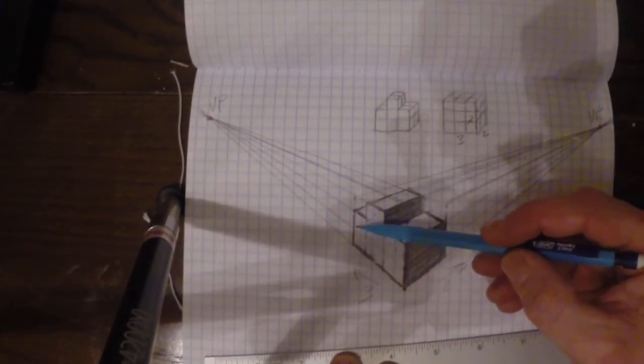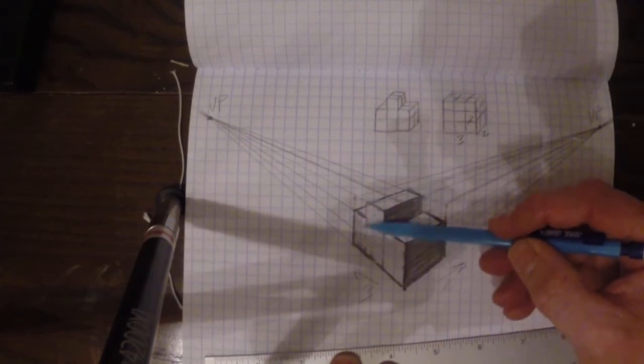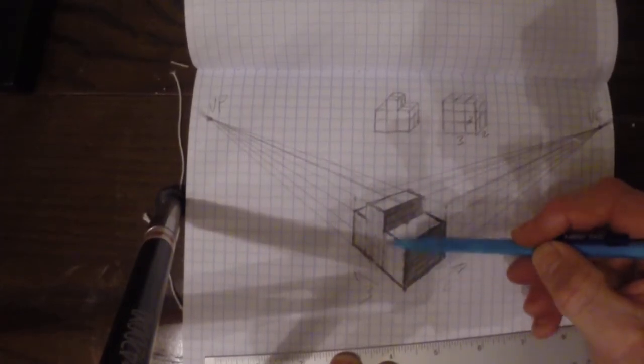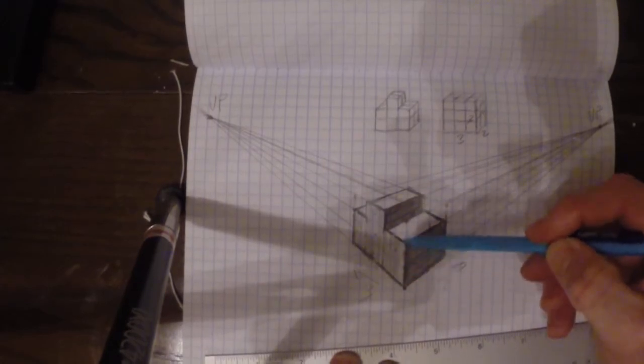And then we'll make this more of a medium shade. A little less pressure. And before you know it, you're done.